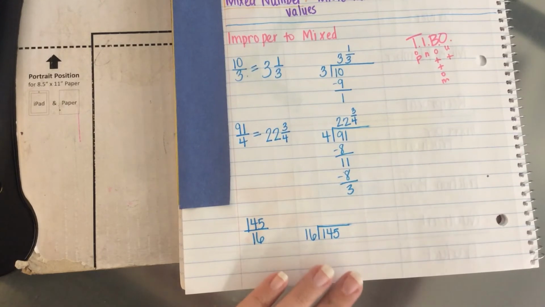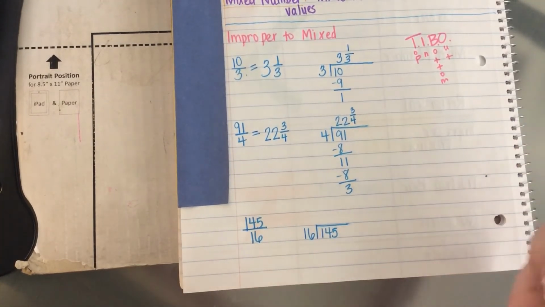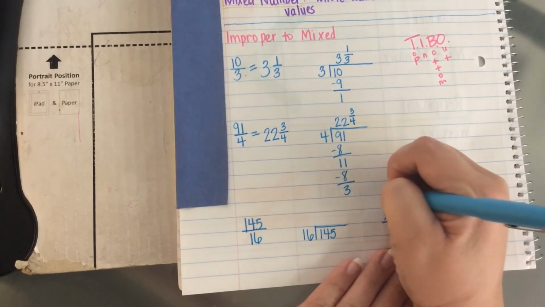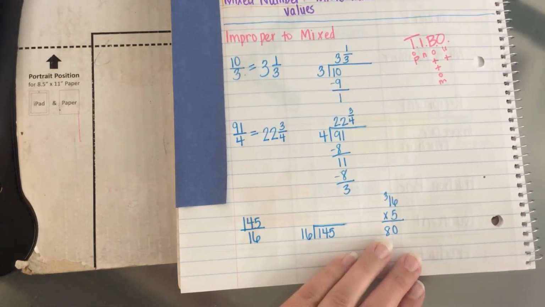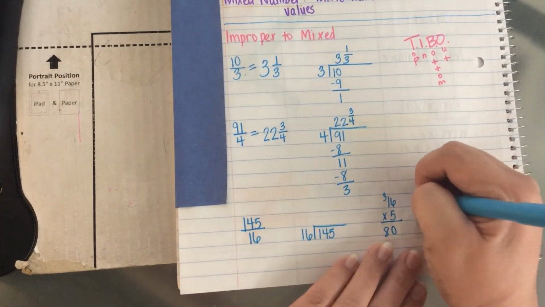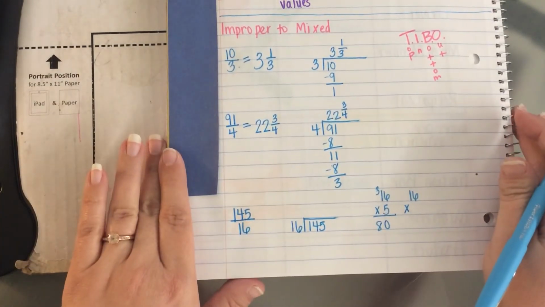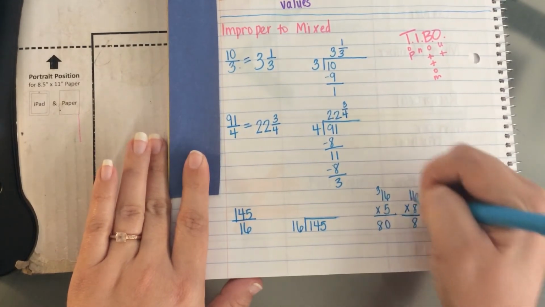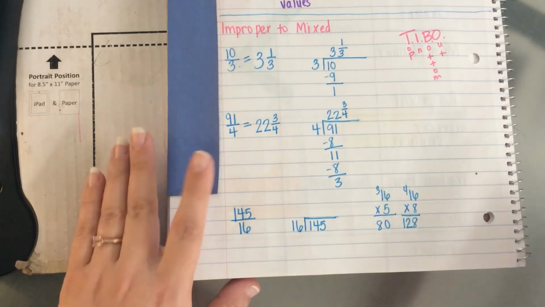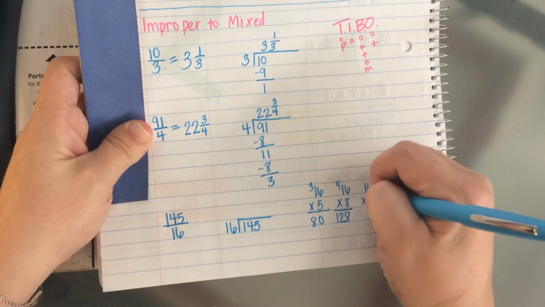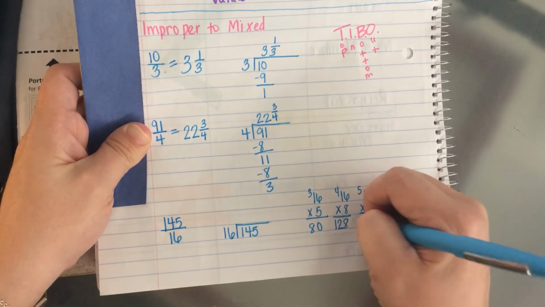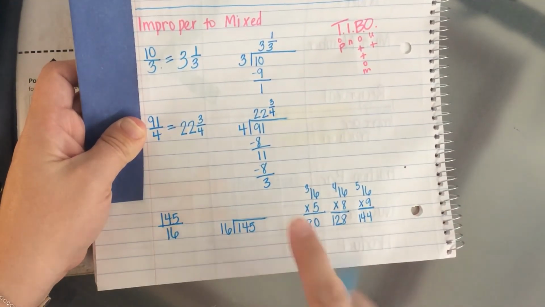So 16 can go into 145. What do you want to multiply by? Brandon wants to start with 5. That's 80. I say 8. No, 8 is good. That's 128. One more. Try 9. 9 is 144. So 9 is 144, so it goes in 9 times.